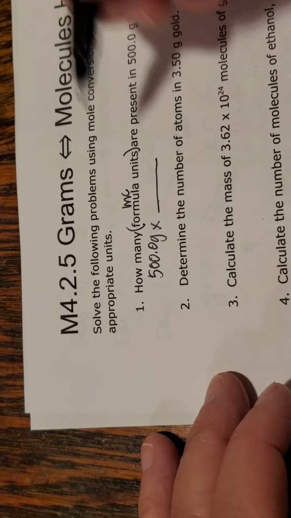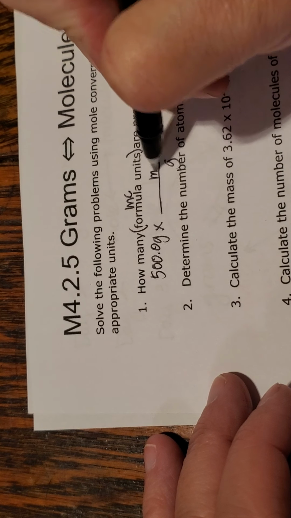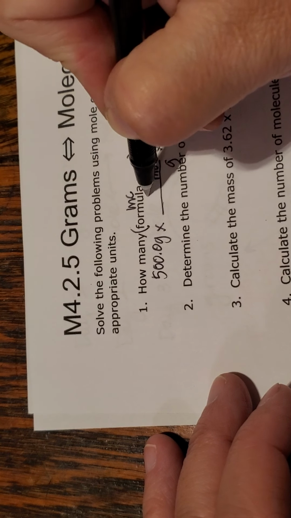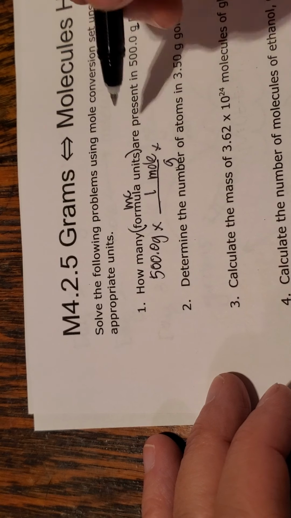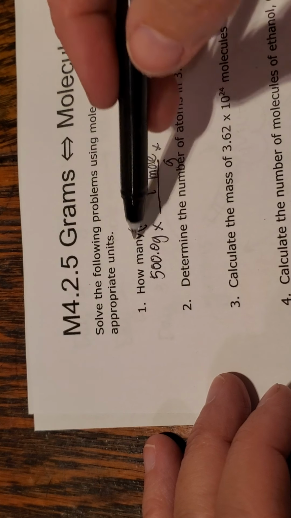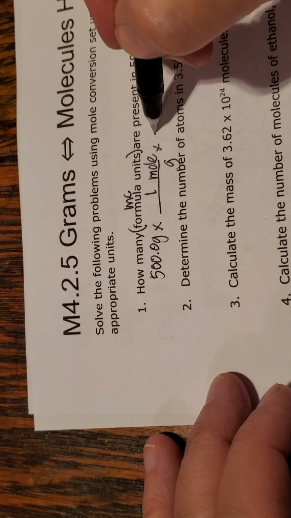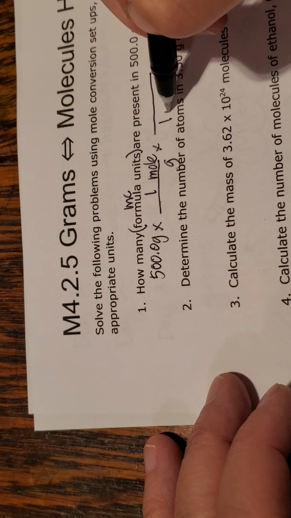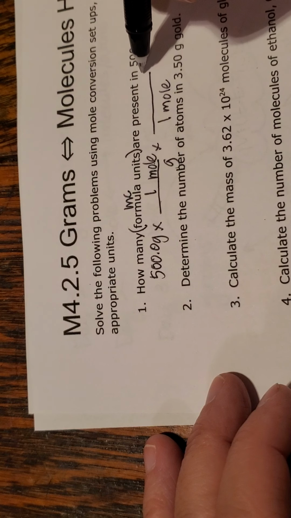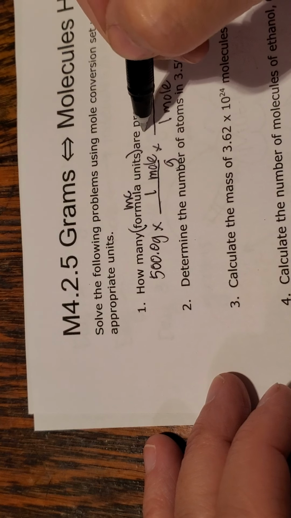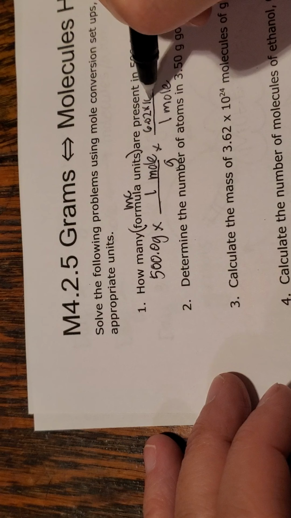And the first conversion factor I'm going to use is going to have grams here and moles here. One is always married to the mole. All right, and that's going to give me moles. If my answer wanted to know how many moles, then I would stop right there, but it doesn't. It wants to know how many things I have. So I'm going to just use molecules, and Avogadro's number goes here.